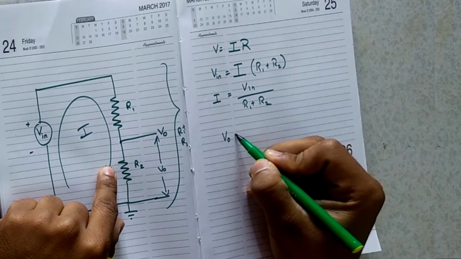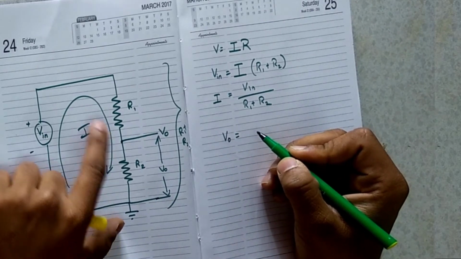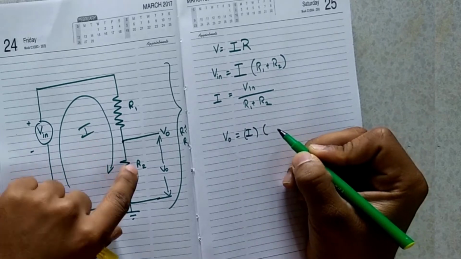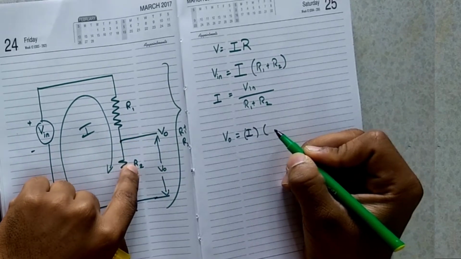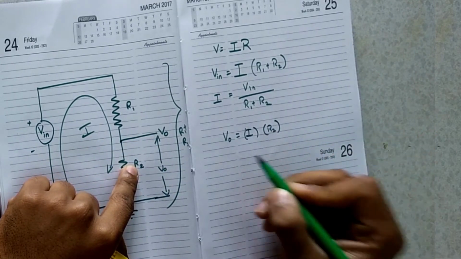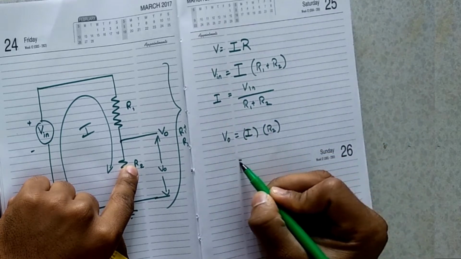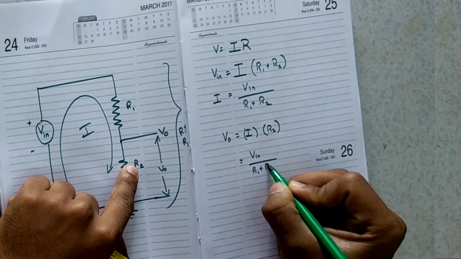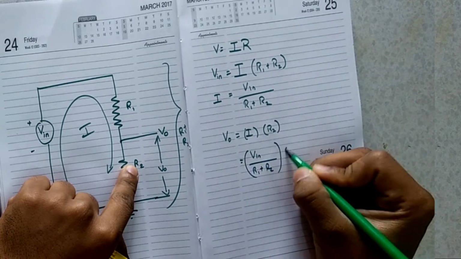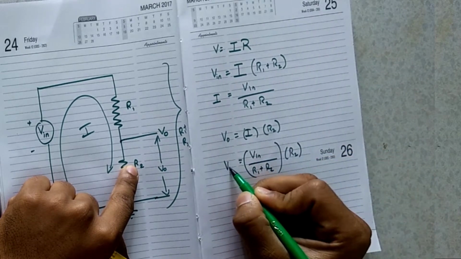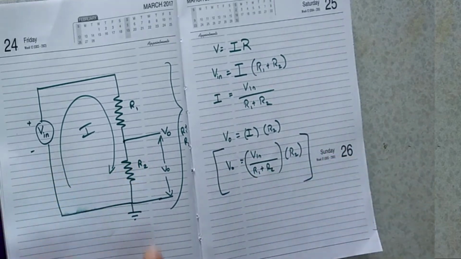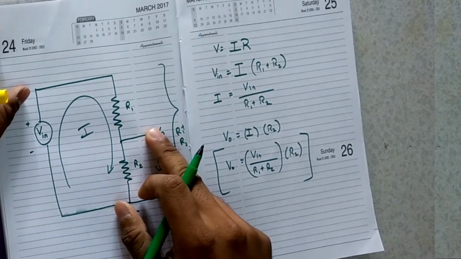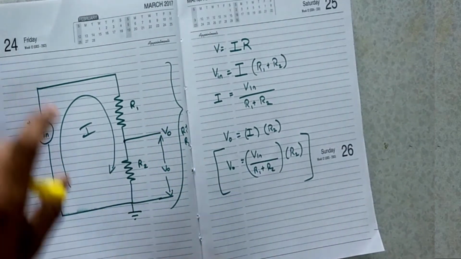So, V naught is equal to the current, which is the same in the entire circuit, into the resistance, which in this circuit is only R2. Since we already know the value of I, we can substitute it here. V naught is V in by R1 plus R2, into R2. That's it guys. This is the simple equation used to derive the output voltage inside a voltage divider circuit.